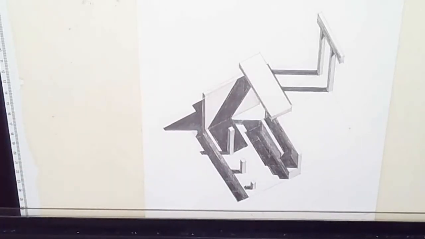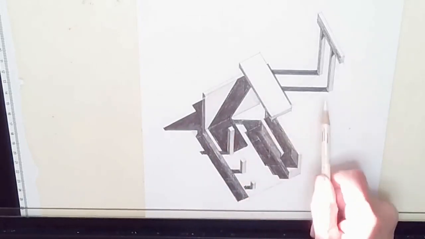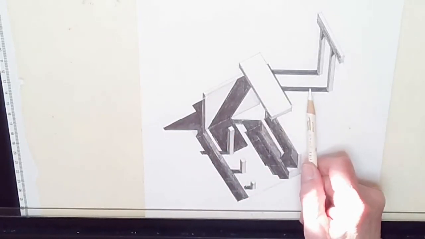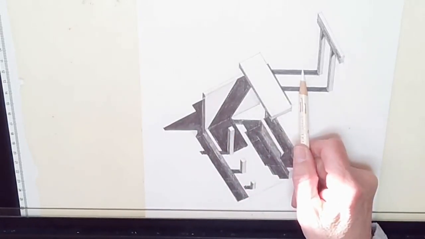All right, so now you can see the finished drawing with the three values, the three tonal values. I have the light gray on the south-facing surfaces, the medium gray on the west-facing surfaces, and then the cast shadows are the darkest tone.